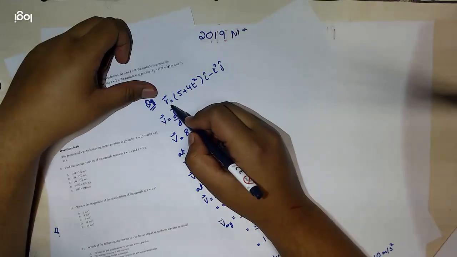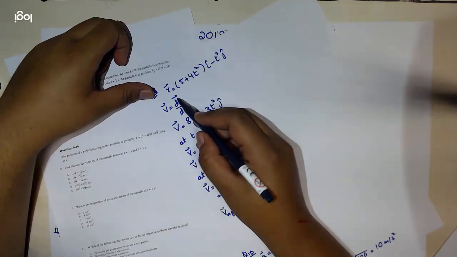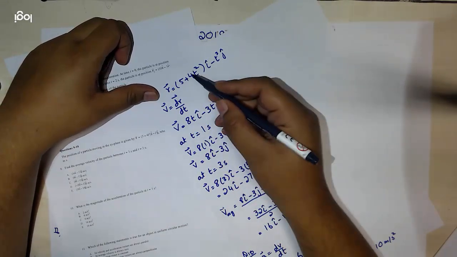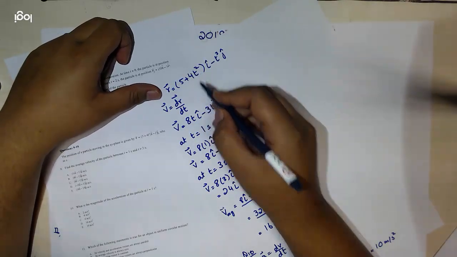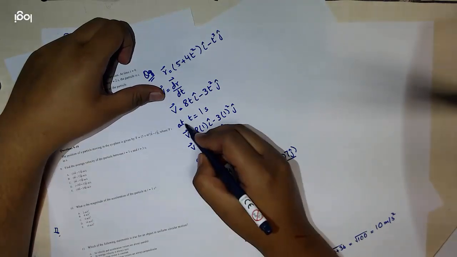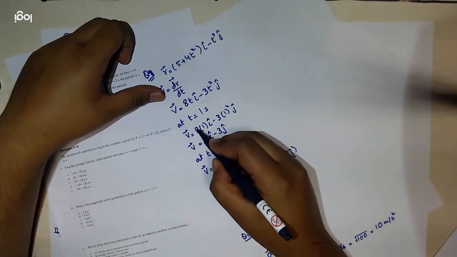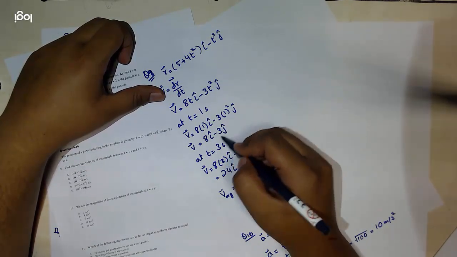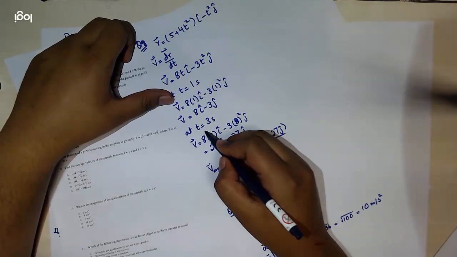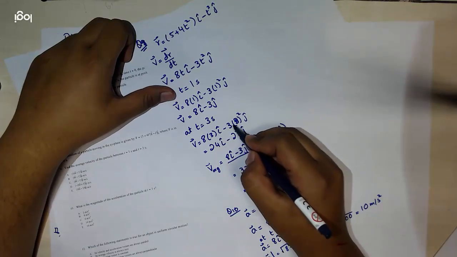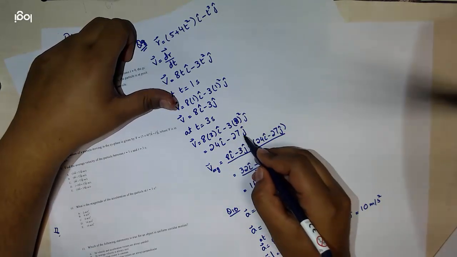So we have the position vector and velocity is equal to the derivative of the position vector. So its derivative will be, 5 is a constant, so its derivative is 0, and 4t square will be 8t, minus t cube will be 3t square j. At t equals 1 second, velocity will be 8, and we plug 1 in instead of t, so 8i minus 3j. At t equals 3 seconds, velocity will be 8 multiplied by 3, 24i, minus 3 multiplied by 3 squared, so it will be 27j.